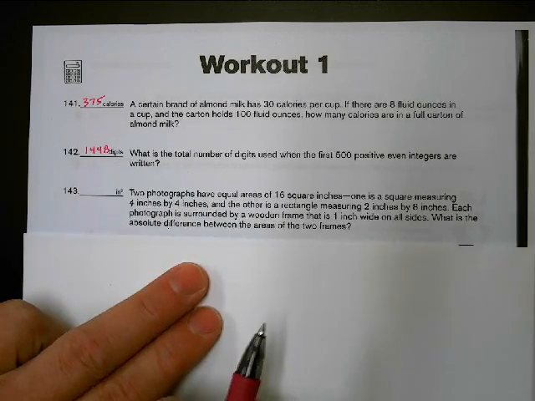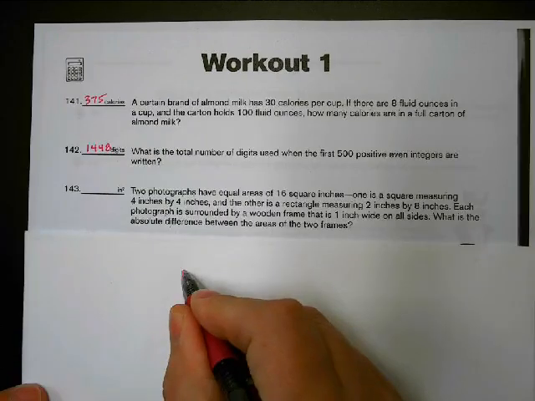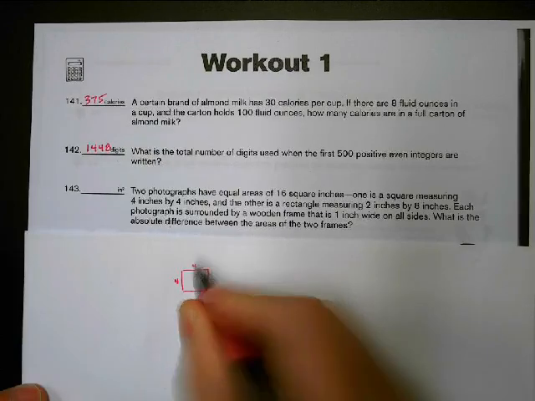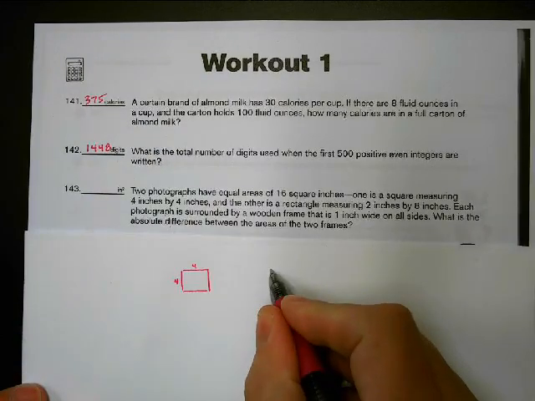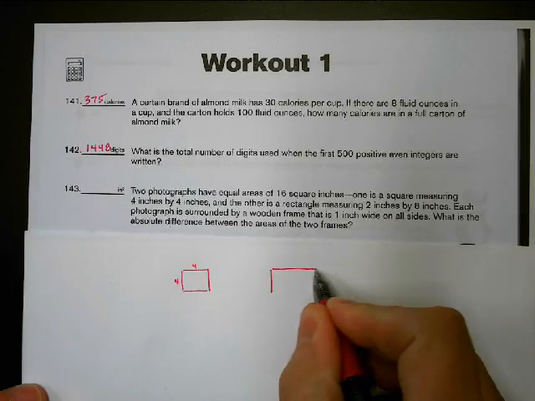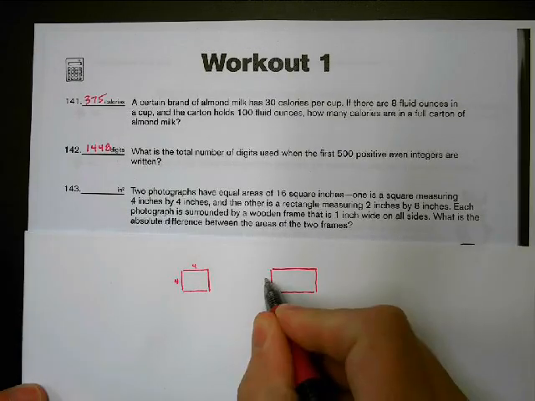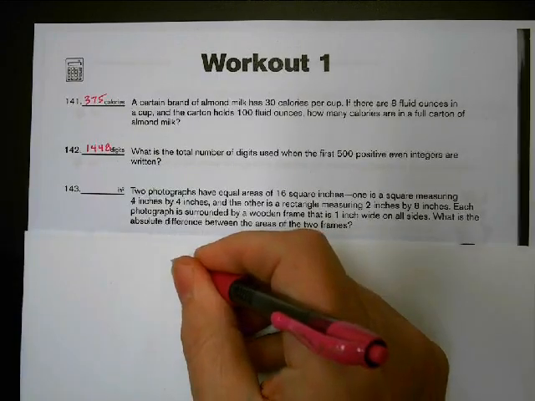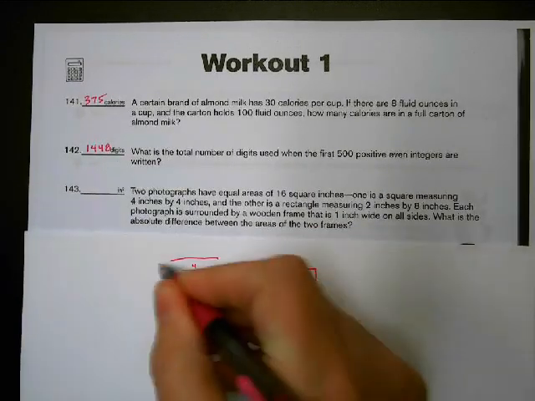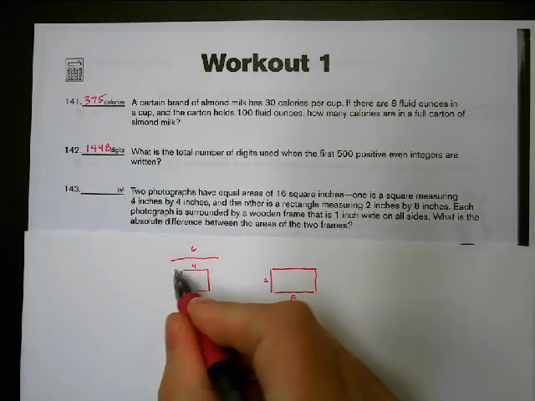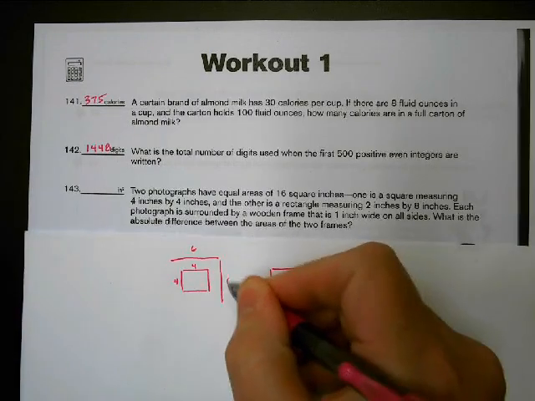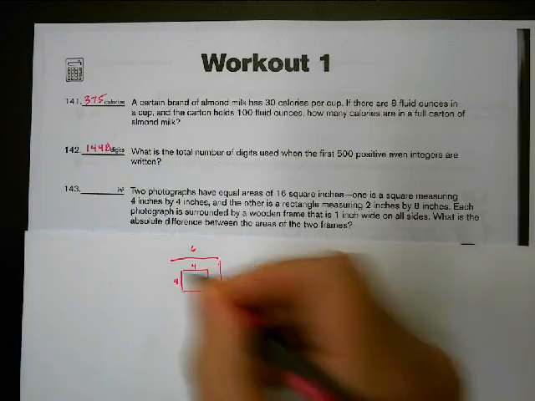All right, so I've got one picture that is a 4 by 4. One picture that is a 2 by 8. Okay, there is a 1 inch frame going around each of these. So if it's 1 inch, that means on the square we have to have 6 inches over here because there's an inch on this side and an inch on this side. And then this is going to be 6 inches because we got 1 inch on this side and 1 inch on this side. And same for the other 2 sides.